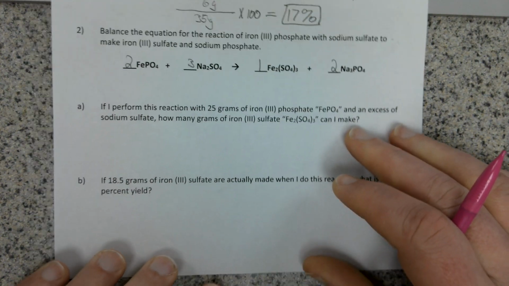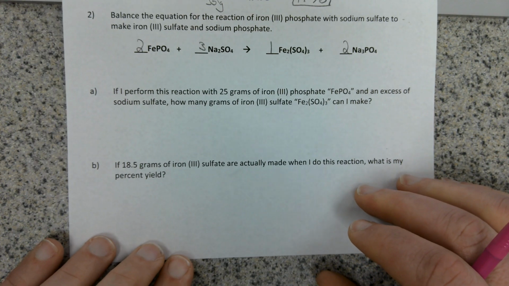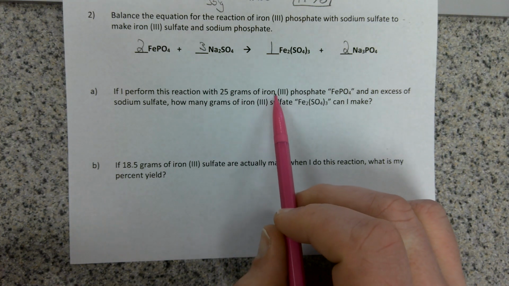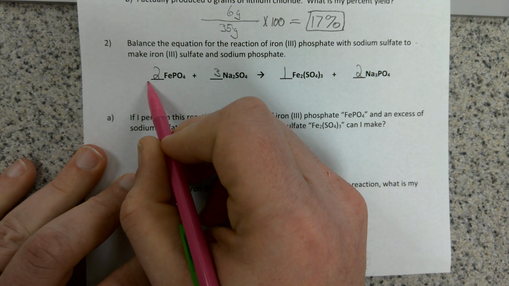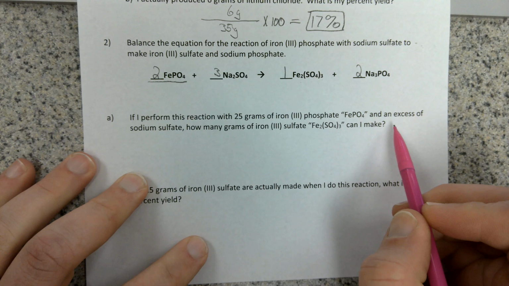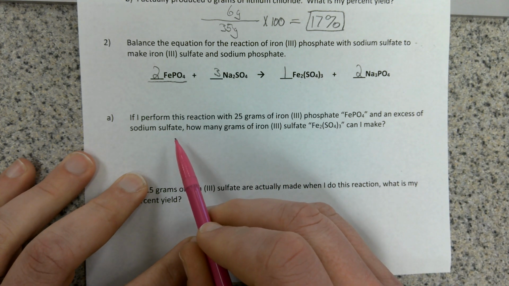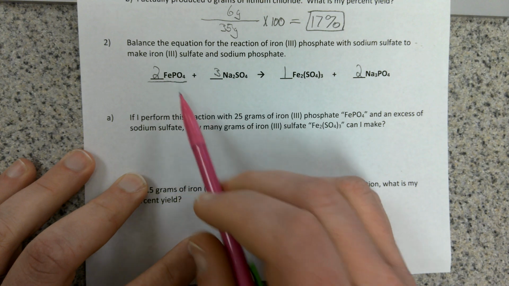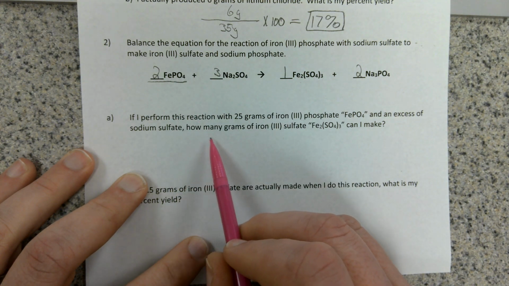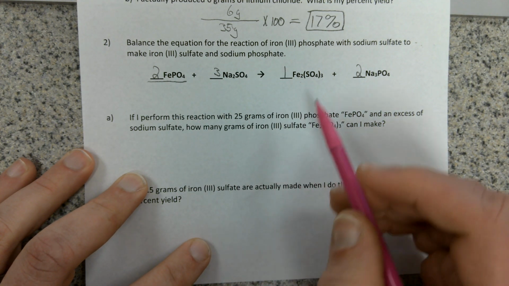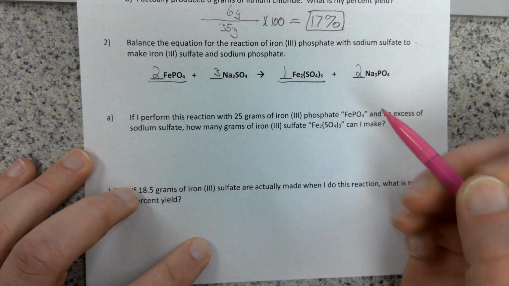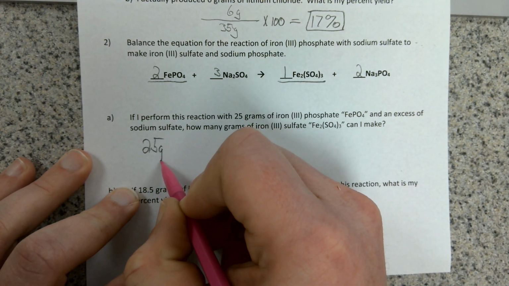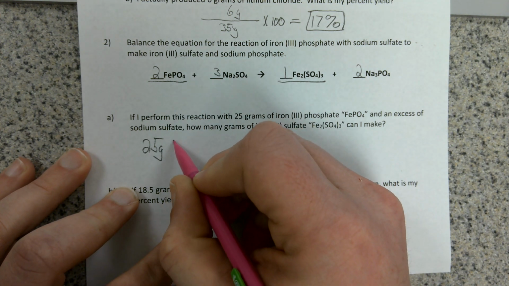So you have to balance first. And so we've got to do stoichiometry. This one is asking us to go with 25 grams of iron 3 phosphate, which is this one. Excess of sodium sulfate, that just means that everything here provides all I need to react that. And also how many grams of iron 3 sulfate, this one, are produced. So we set up our equation.